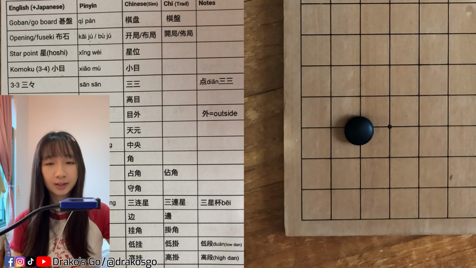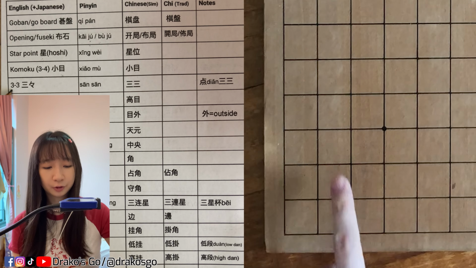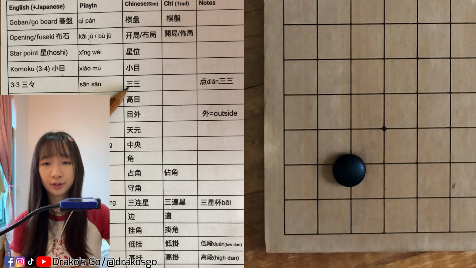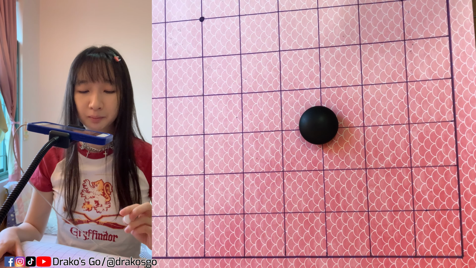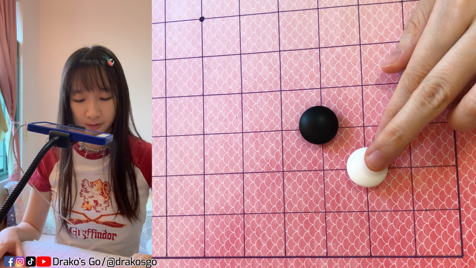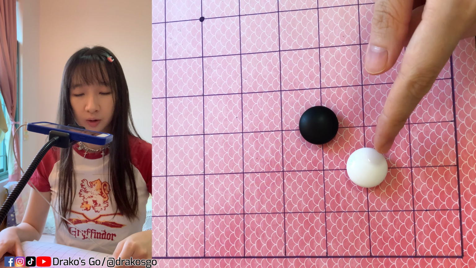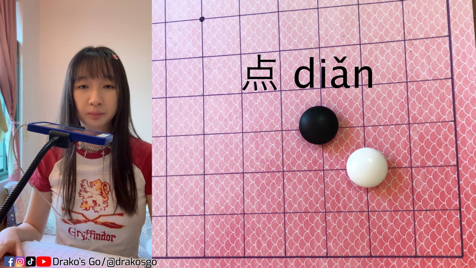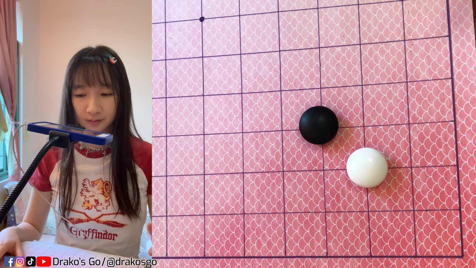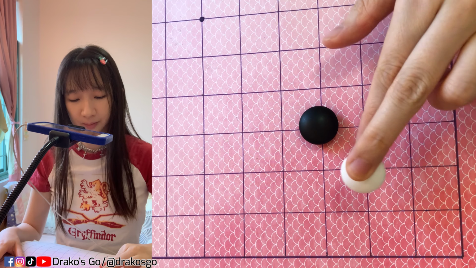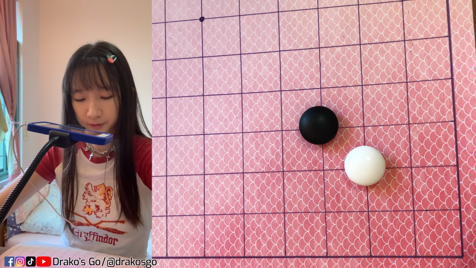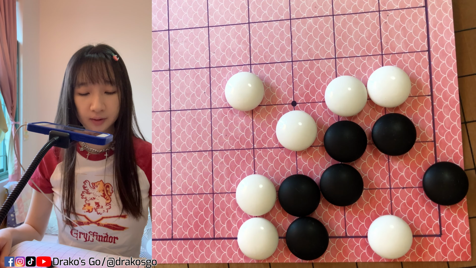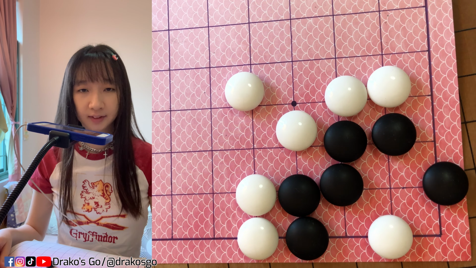So 3 is san, and that brings us to the next word, the 3, we refer to it as san san. So that's literally 3 in Chinese. So when somebody invades the san san in their opponent's star point, we call this dian san san. So you may have learned in previous videos that dian refers to the action of playing something like this, or for example, when white plays here to break the ice space, this action is also called dian.